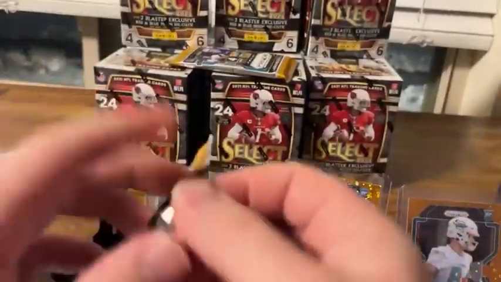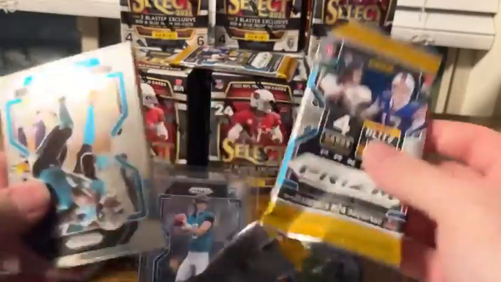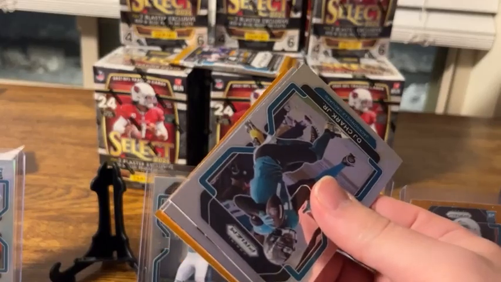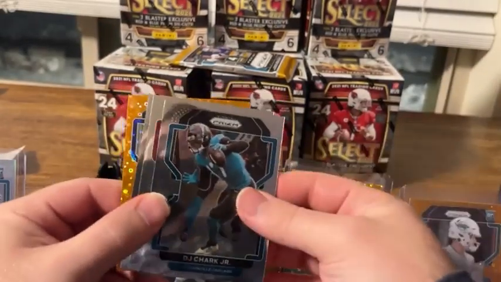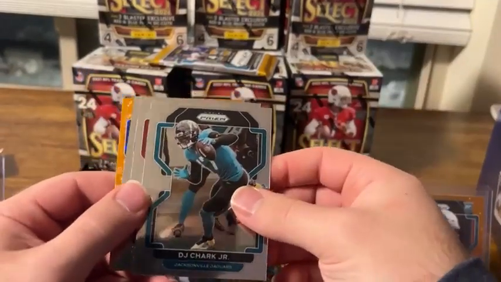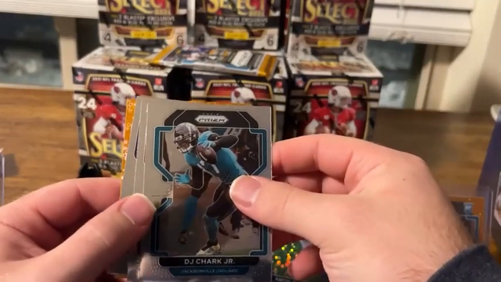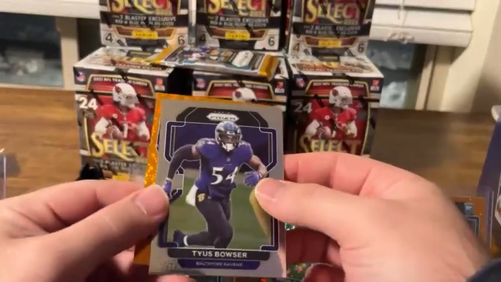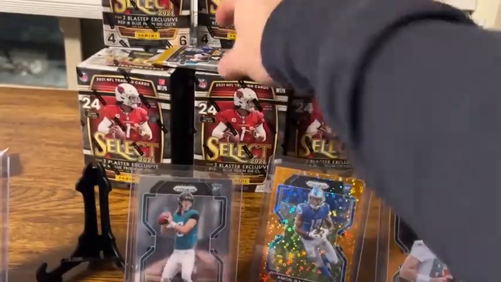So those are the 2 discos there, Hunter Long and Amon-Ra St. Brown. It's been a while since I opened up a red card. Those aren't numbered. There aren't numbered cards in Prism, but supposedly those red cards are only like 6 or 8 per card. DJ Chark, Sean Taylor, Tyus Bowser, and Carson Wentz.